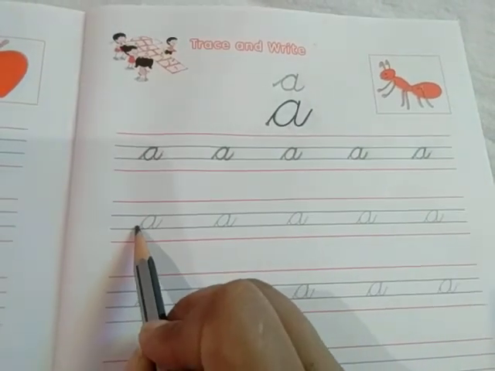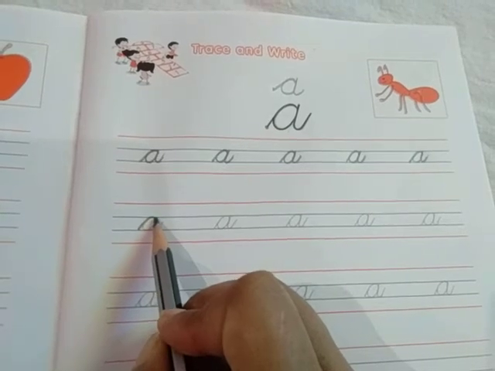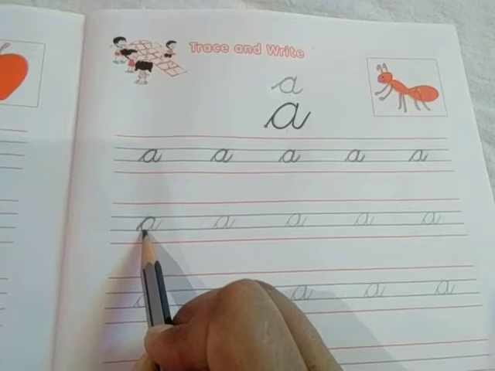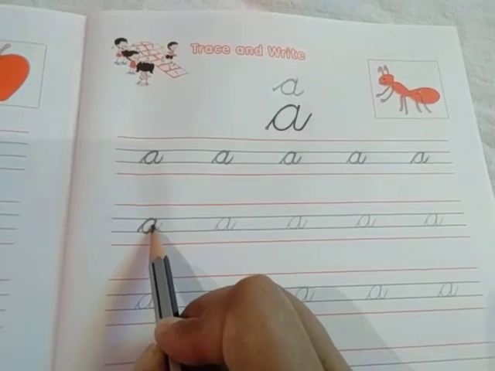See here also, slanting up, a little curve, following the same path, touch the third line, go up and down.